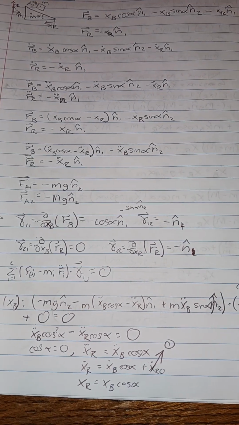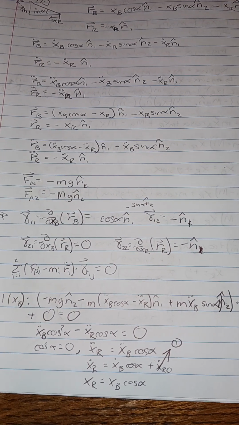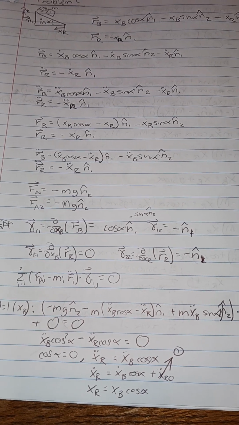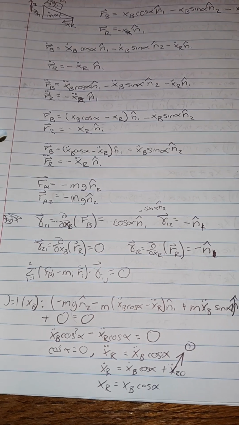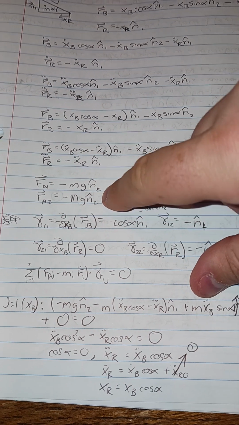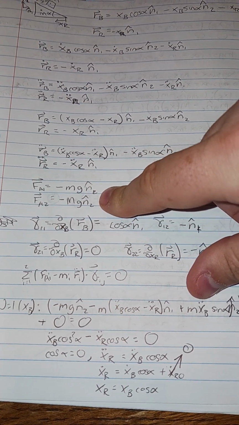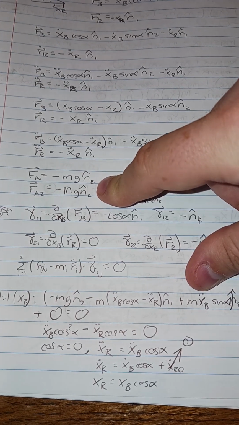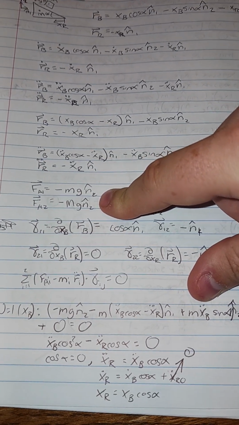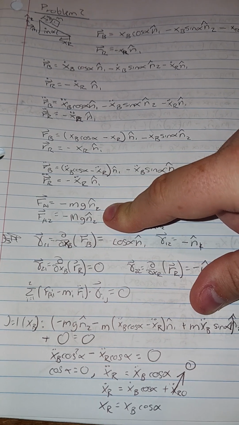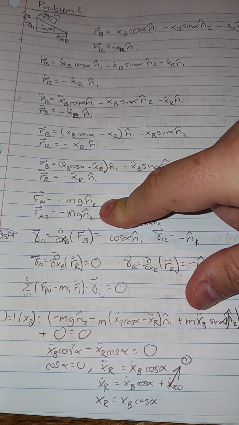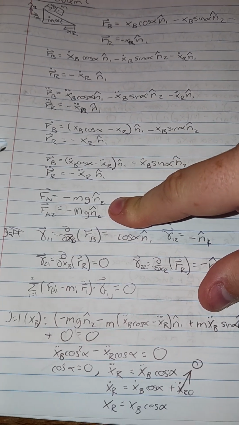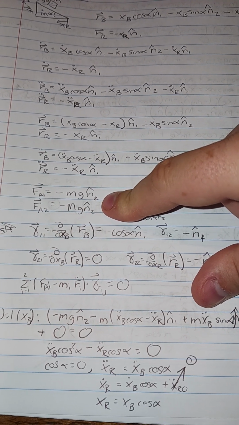So the only acting force on each of the two blocks is its own gravity. The gravity of the smaller block working on the ramp is not accounted for here because that is a constraint on the block. It is not a force acting upon it.